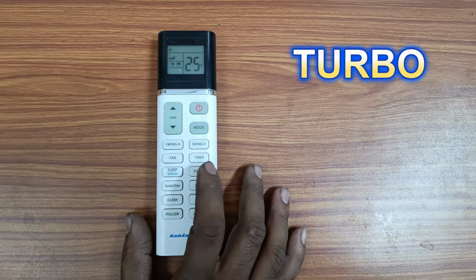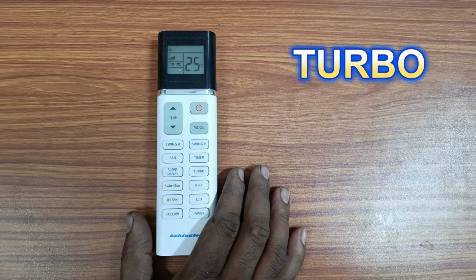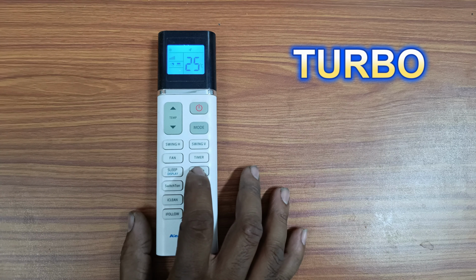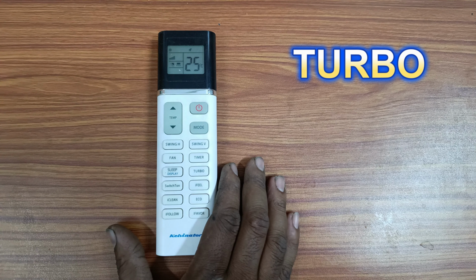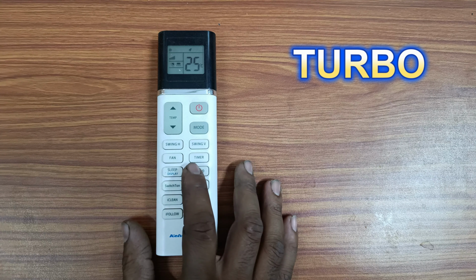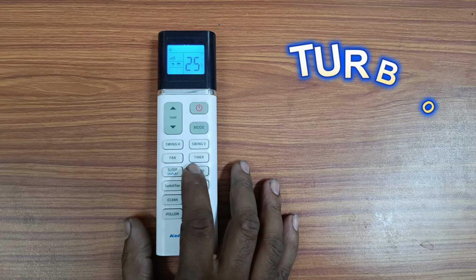The next button after that is turbo. Generally, whenever we turn on the AC, the compressor turns on in 3 minutes, but by pressing the turbo button, the compressor starts in 1 minute, and the speed of the fan of the indoor unit also increases significantly. If you are coming to your room from somewhere outside and your room is very hot and you want quick cooling, then you can use the turbo button. In this, the room cools very quickly.